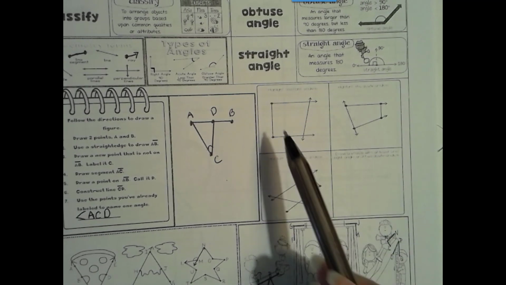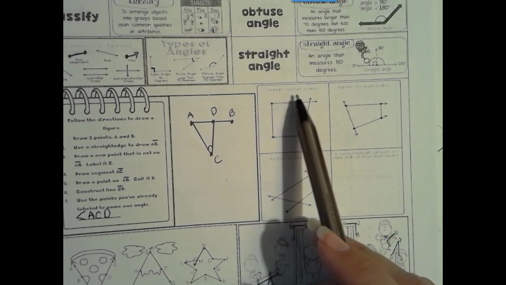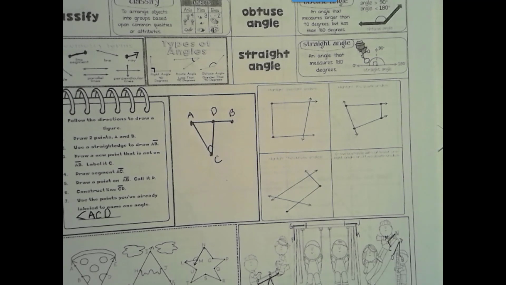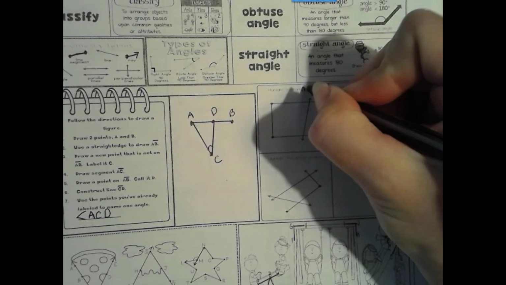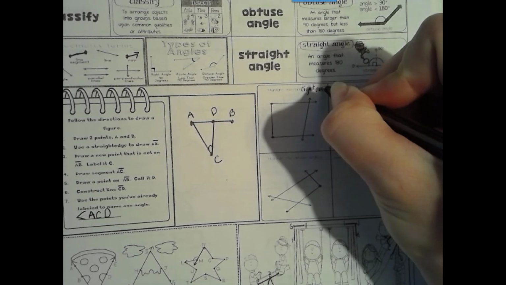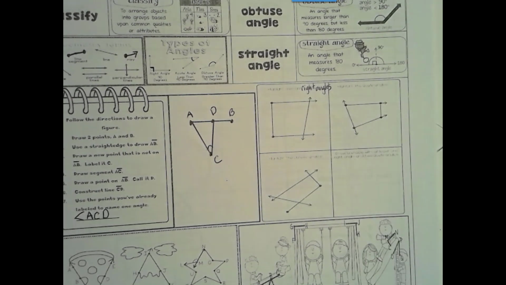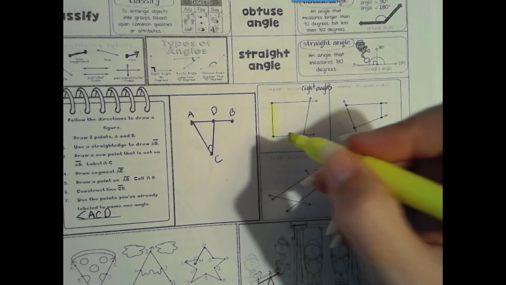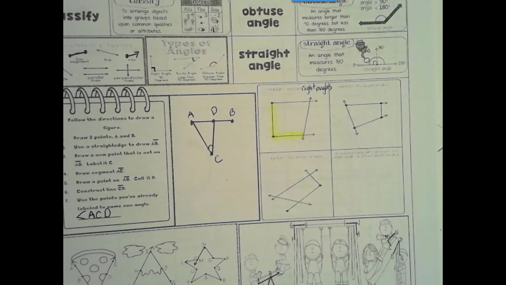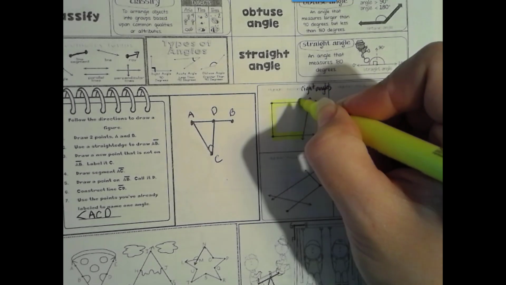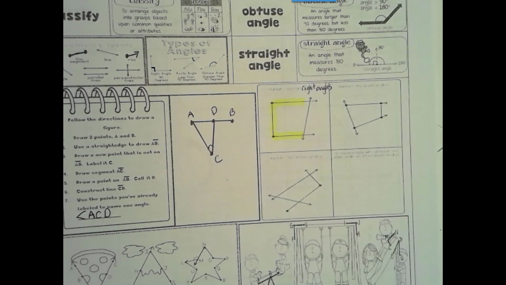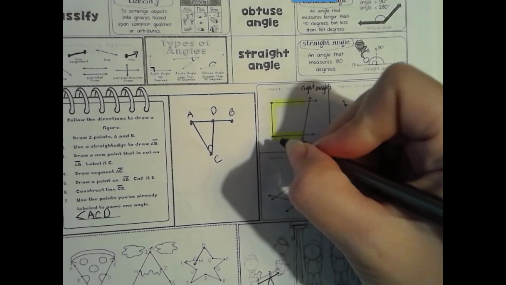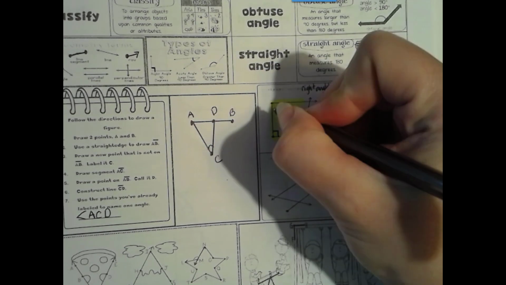So this says highlight the right angles. So if you can't see, we're looking at right angles. That is the ones we're highlighting. Well, right angles are perfectly square corners. They're straight up and down usually. So there's one of them. And then up here we have a second one. So we have 2 right angles right there. And we can show the right angles with those little boxes.